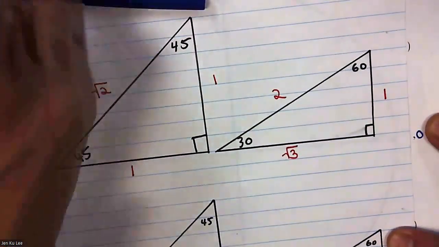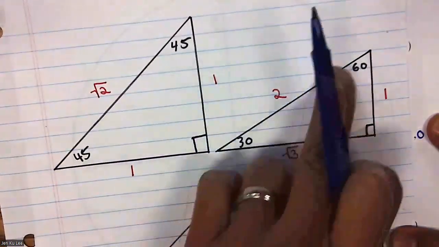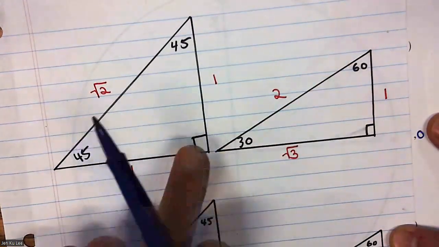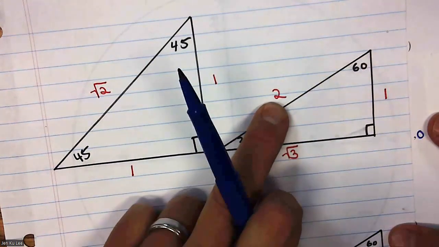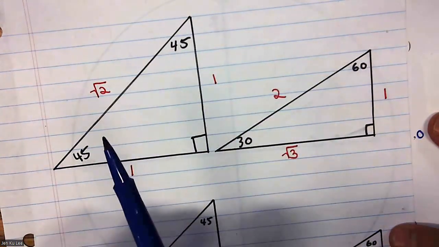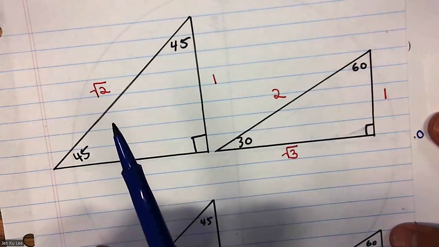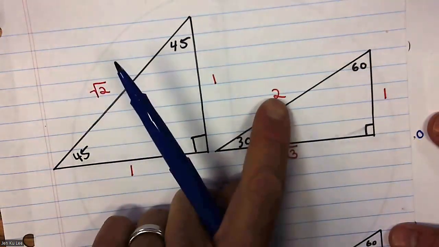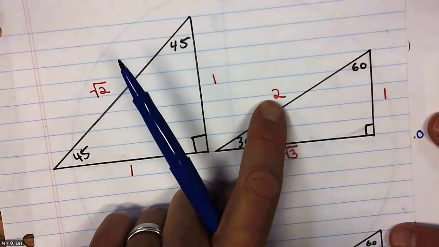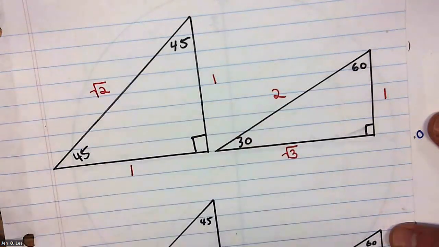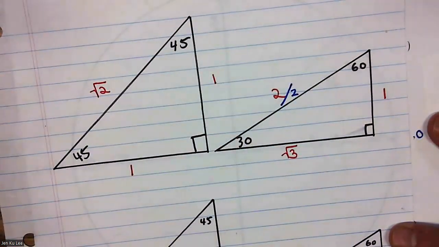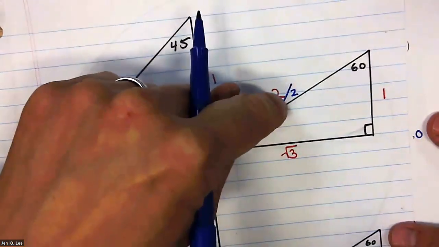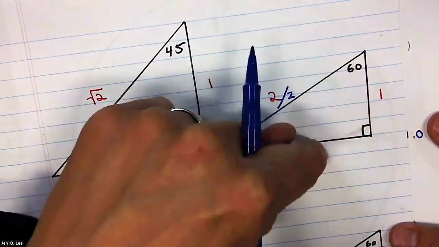So if this has a radius of 1, but my triangle here has a hypotenuse of 2, how do I make this a 1? It's not a trick question. What do I have to do to make this 2 equal to a 1? What operation? Divide by 2, right? I can divide by 2 to make this equal to 1. So since I divided this by 2, I'm going to divide everything else by 2.